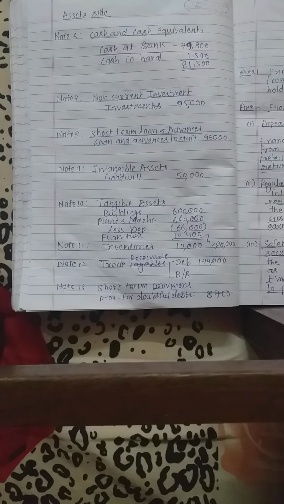Building. So building is a part of tangible assets. So under note number 10, I have given heading tangible assets, and under tangible assets you have to write building, that is equal to 6 lakh.